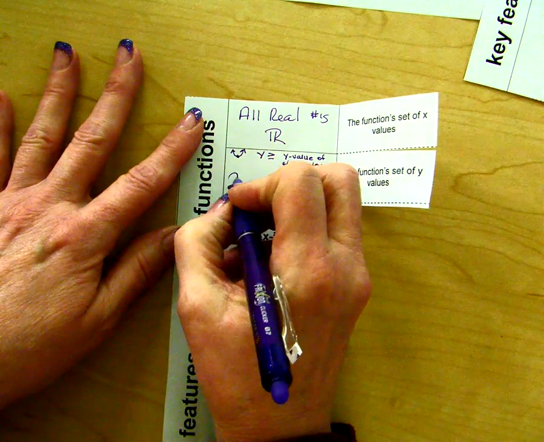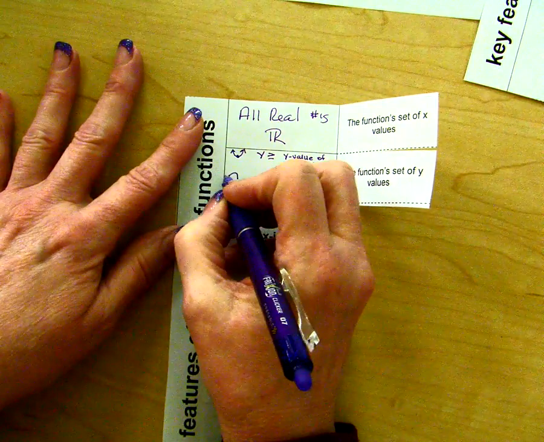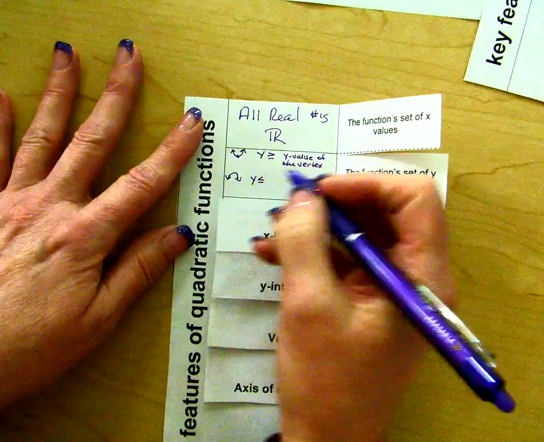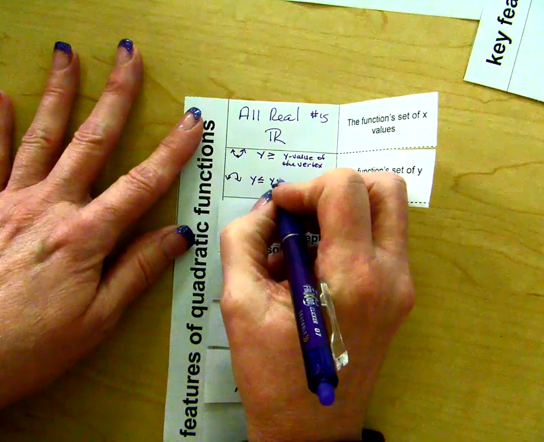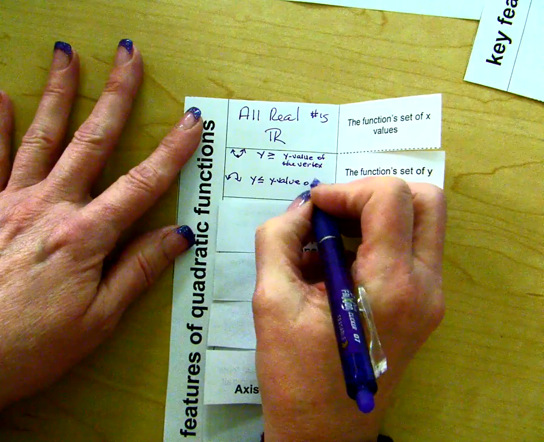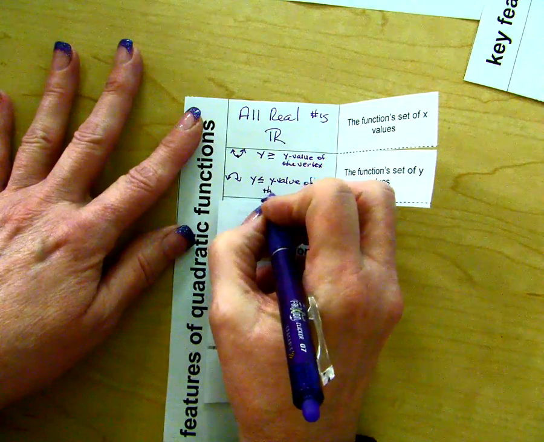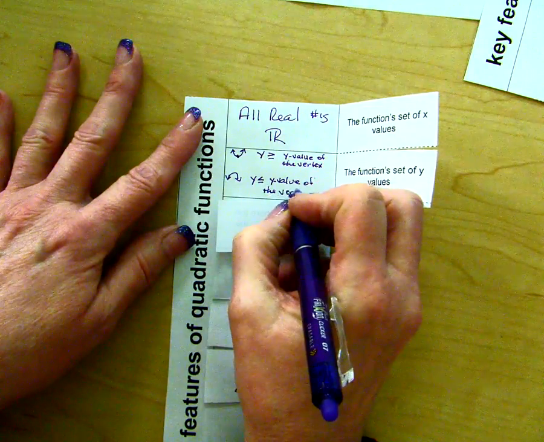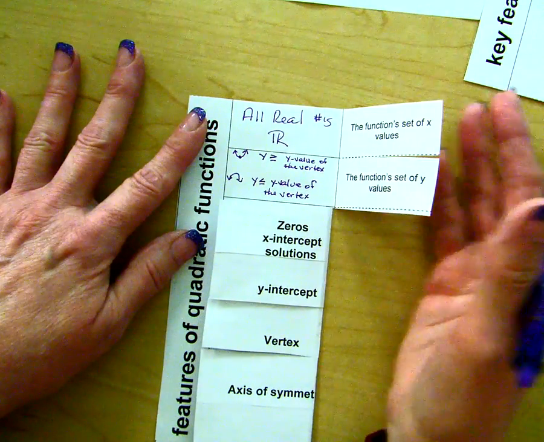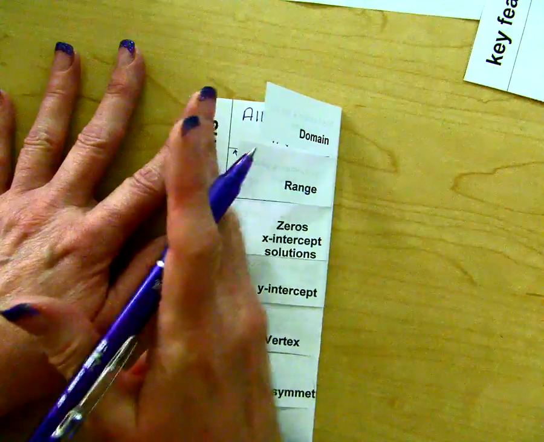If you have a parabola that opens down, then y is going to be less than or equal to the y value of the vertex. So that's domain and range.